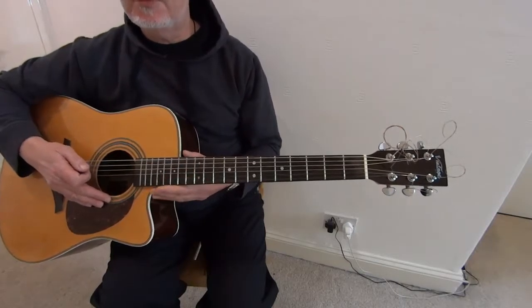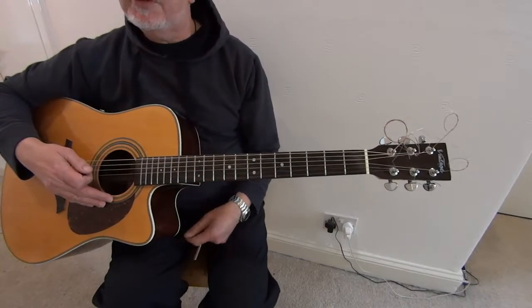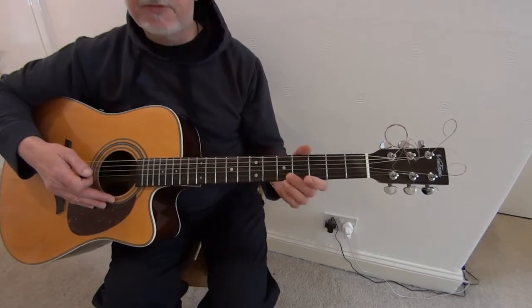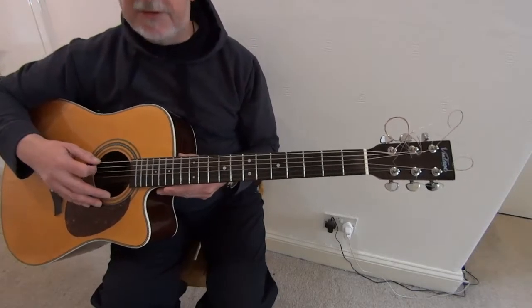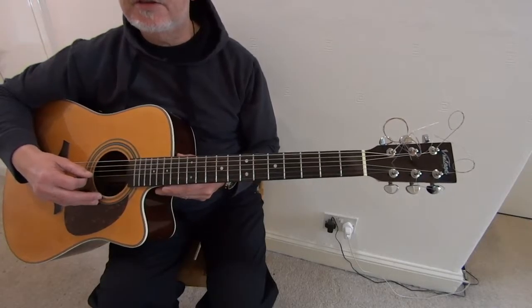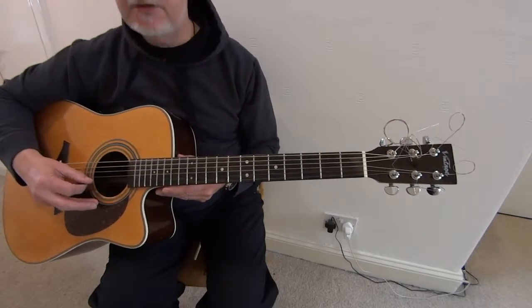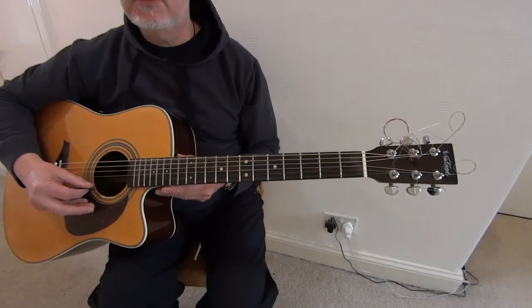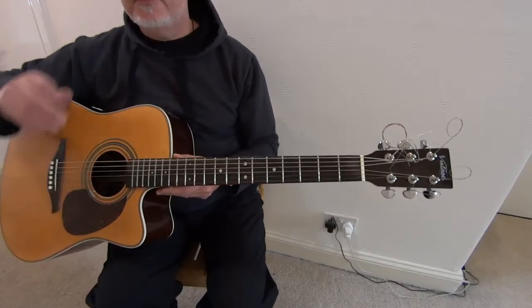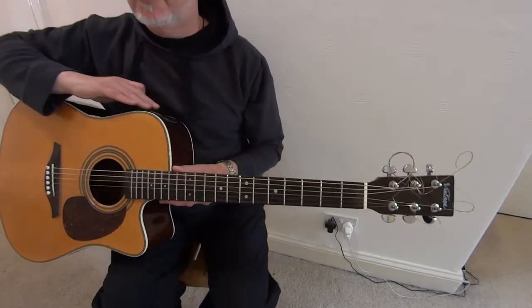In standard tuning, the notes of the guitar from the sixth string, the thickest or the bottom string, to the first string, top string or the thinnest, are E, A, D, G, B, and E. The frequency of these notes are from bottom to top.